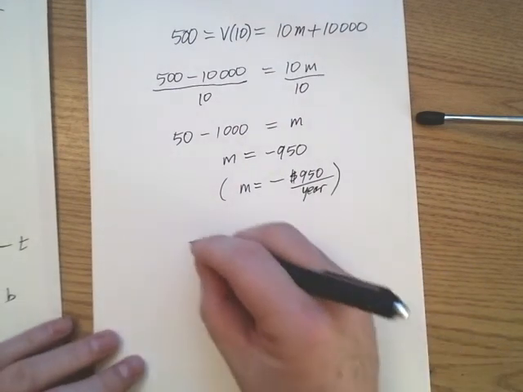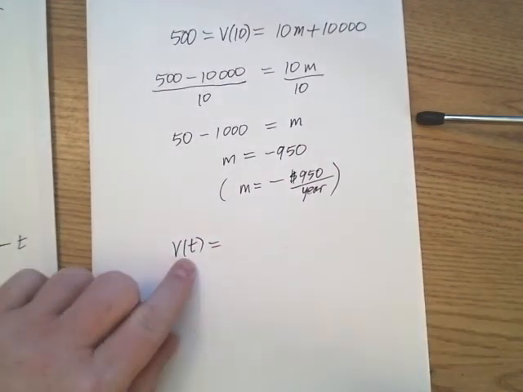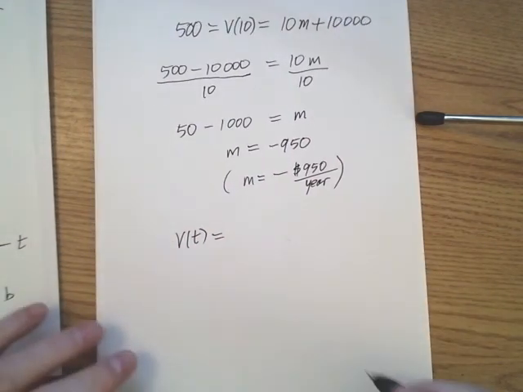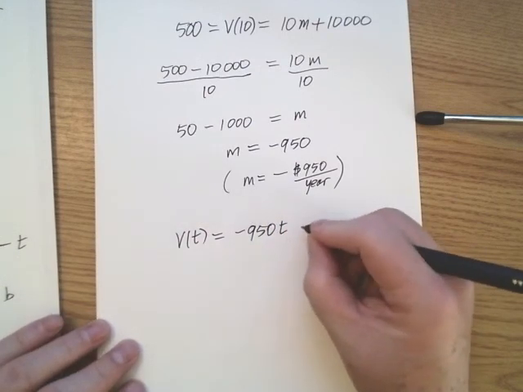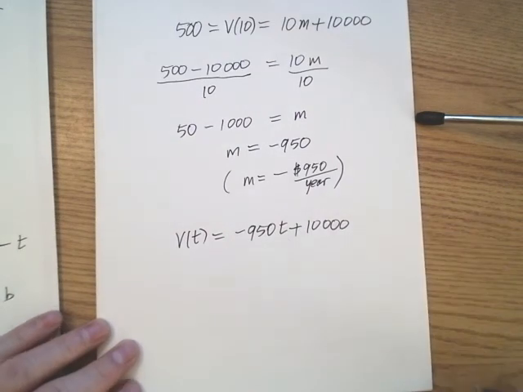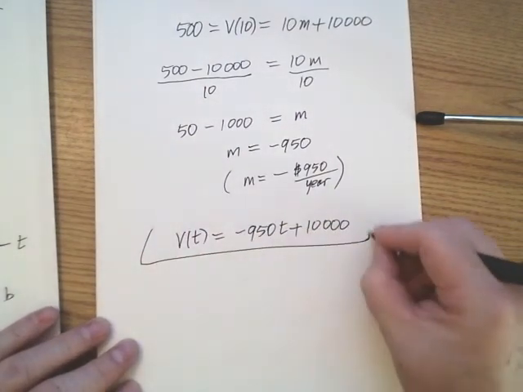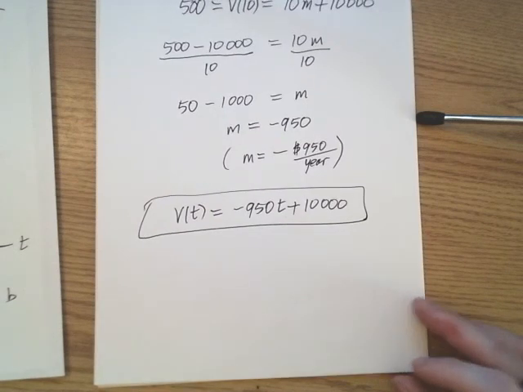Now we're going to take that and we'll say v, which is a function of t. If you didn't write the t there, that'd be okay too. I'm just emphasizing. This is negative 950t plus 10,000. So there's the function, and this is in terms of dollars. There's the value of the copier as a function of time.